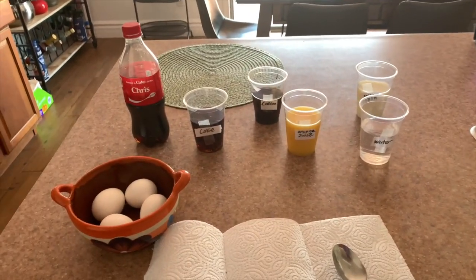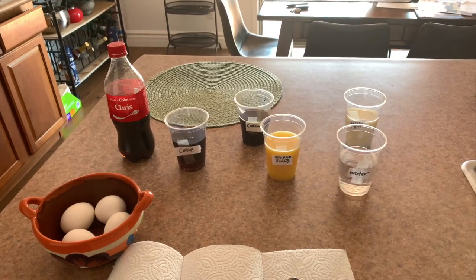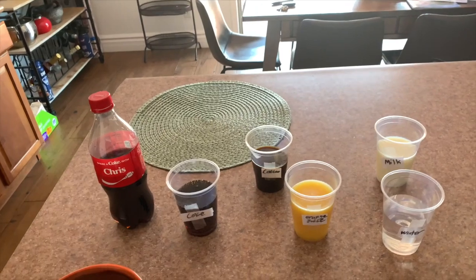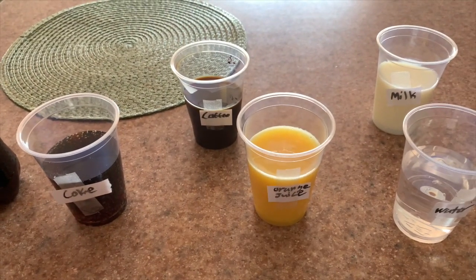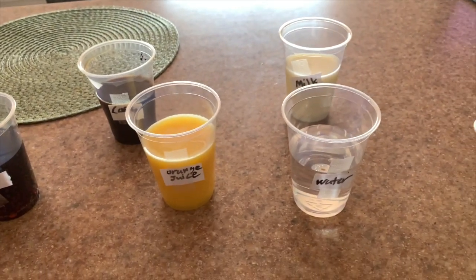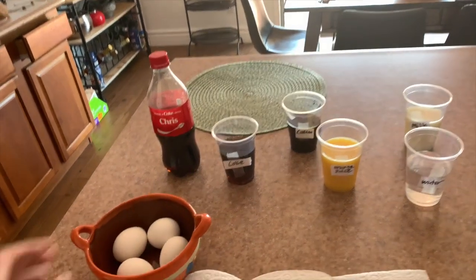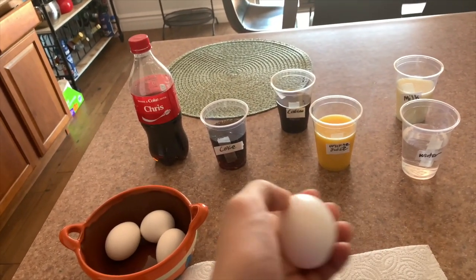Before we proceed to the experiment, I'd like to go over a few terms with you, just to keep in mind as we test it. Number 1, independent variable. The independent variable is basically what's being tested, basically the drinks. We've got Coke, coffee, orange juice, milk, and water. And the dependent variable is the result of the change. Will the egg change its color?